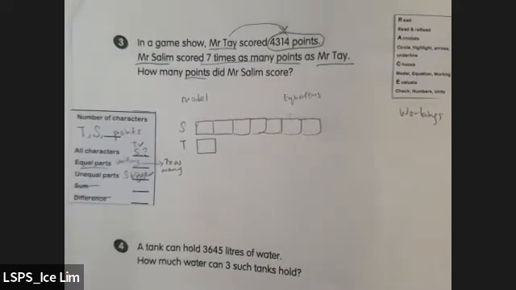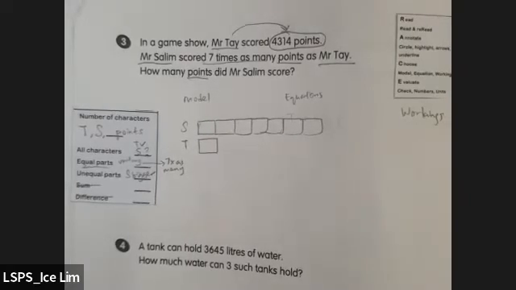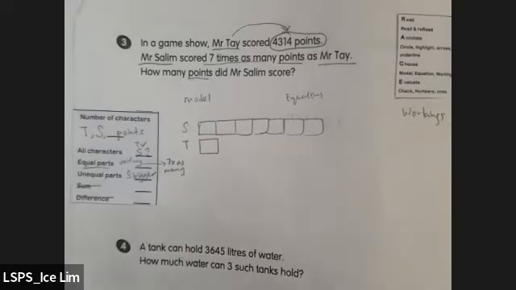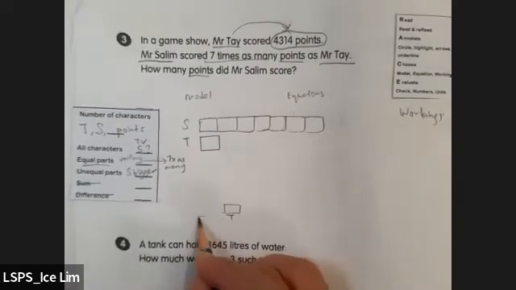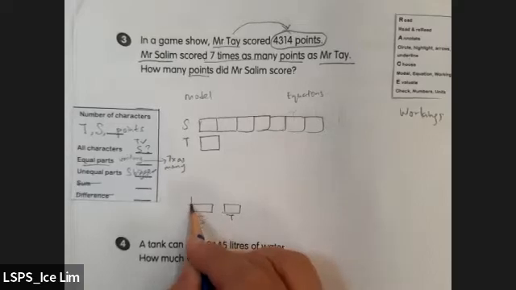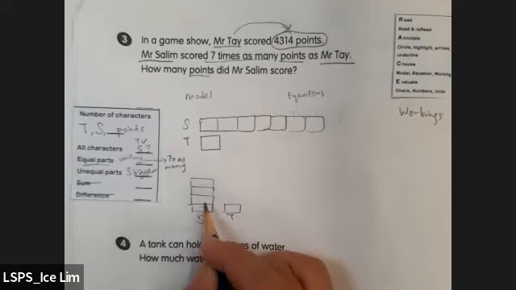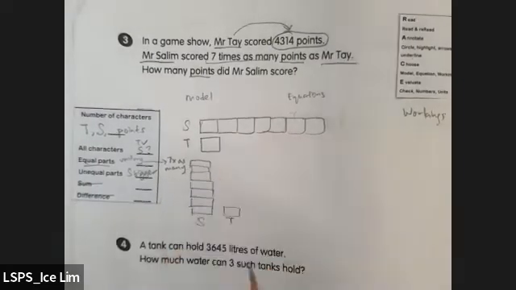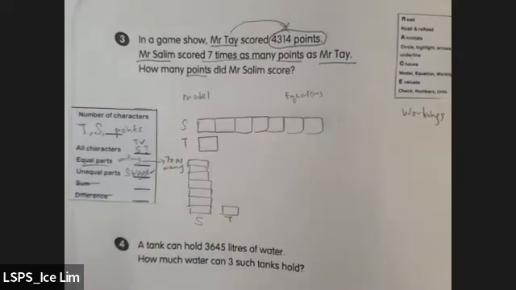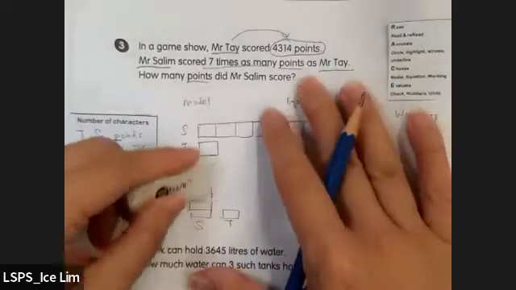Well, in Singapore, we learn the model method. In some countries, they do a different one. They call it a stack model. So I can draw Mr. Tay as this, Mr. Salim's here, and I can stack it up. 1, 2, 3, 4, 5, 6, 7. It works too. It's called a stack model, but seldom used in Singapore that much. But it works as well.